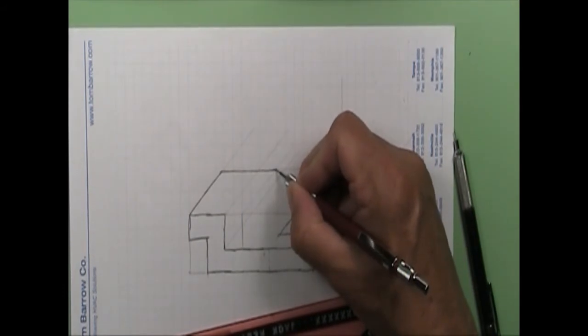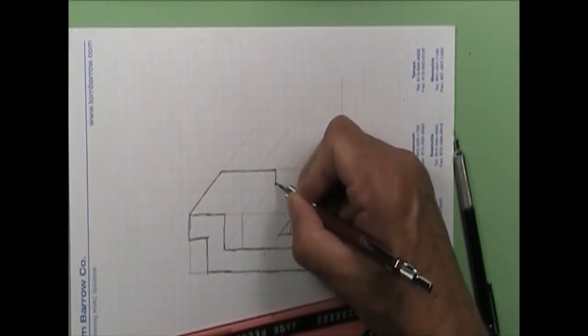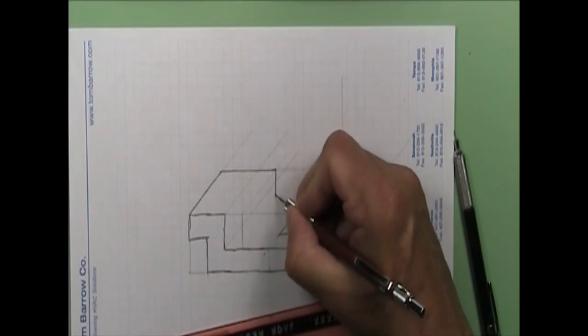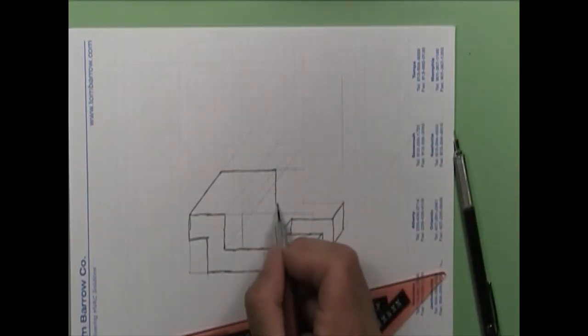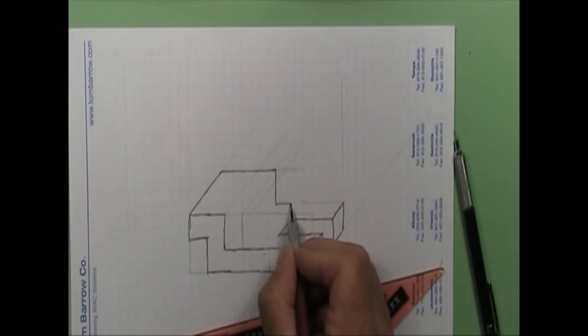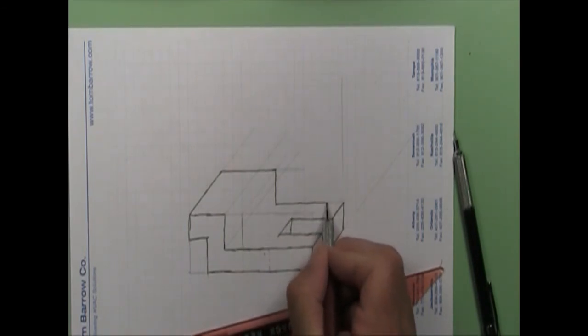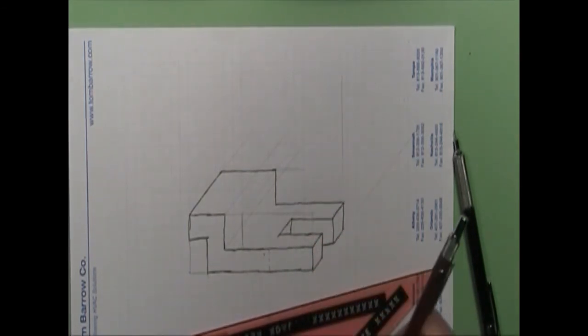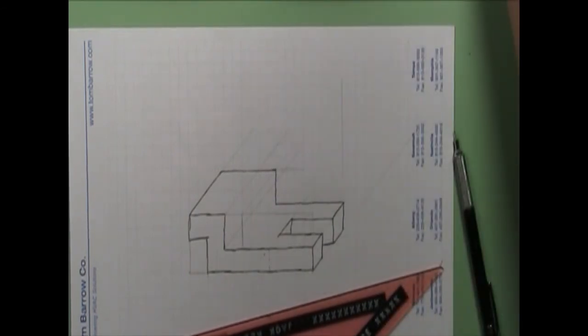So I can bring that down to there. Okay, so that's got the rear of it.